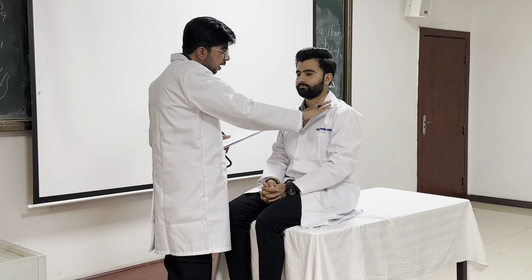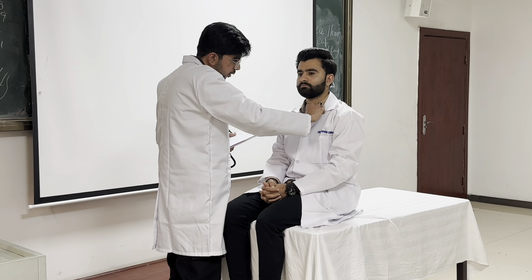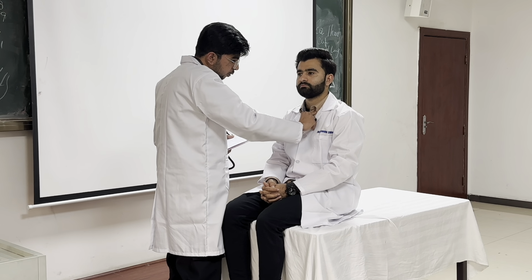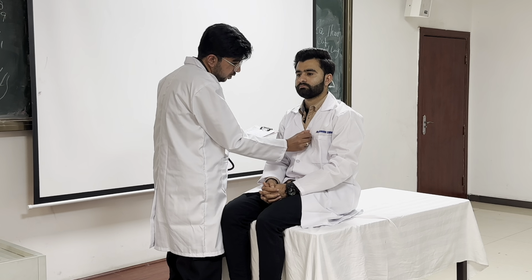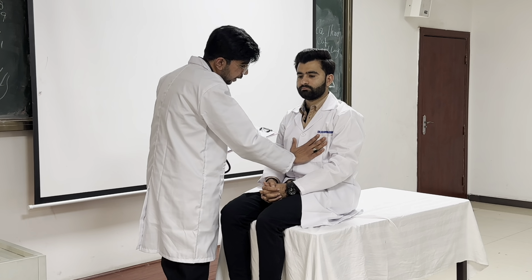Okay, so I'll have to locate it. Firstly, the 5th intercostal space. What is intercostal space? Between the two ribs. So here we go. It's got 1, 2, 3, 4, and this is the 5th intercostal space right here in the mid-clavicular line, and here we'll palpate for it. If there is anything abnormal, a murmur can be auscultated, but any thrusting sound, we'll have a better look at that.